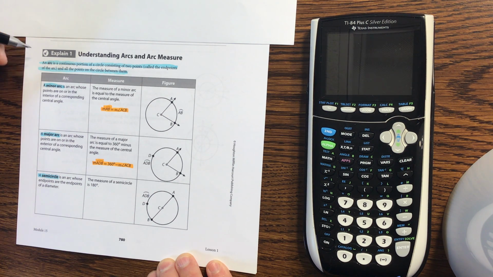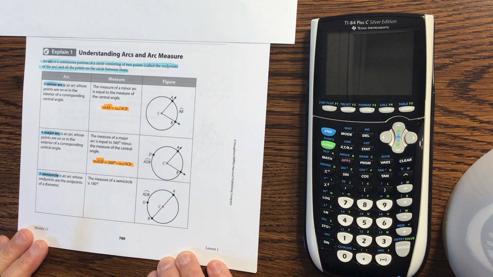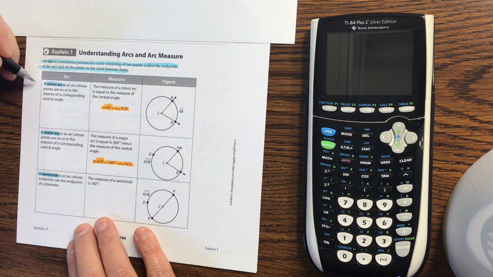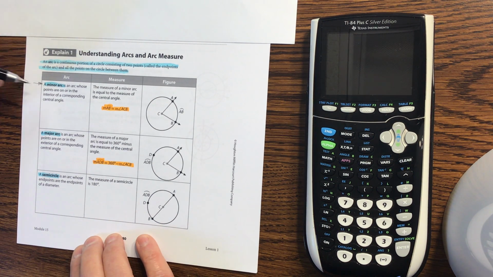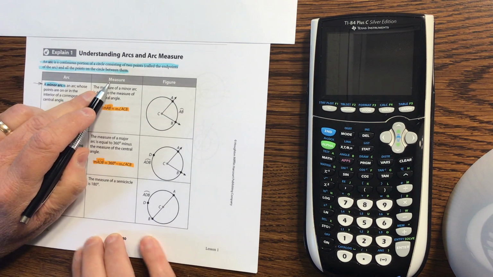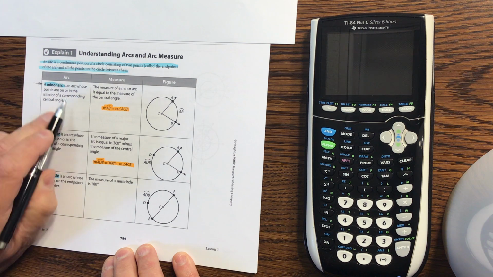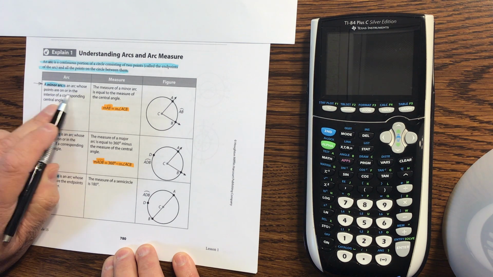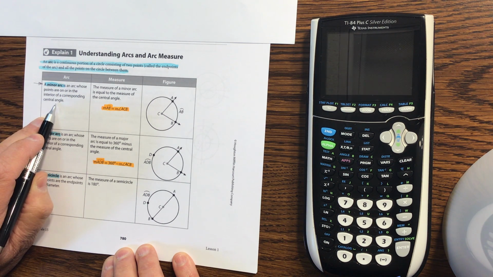All right, what does that mean? Well, here they have a book. Here in the book, they have a table. The first one they're talking about is a minor arc. That is an arc whose points are on or in the interior of a corresponding central angle. So in other words, if you stop and look at it, an arc whose points are on or in the interior of a corresponding central angle.